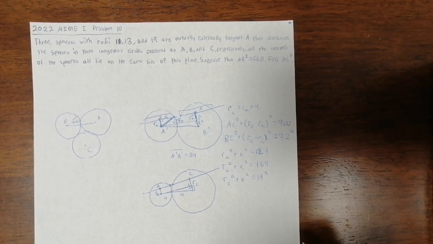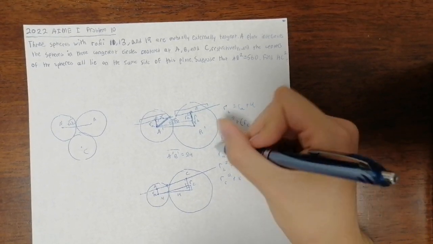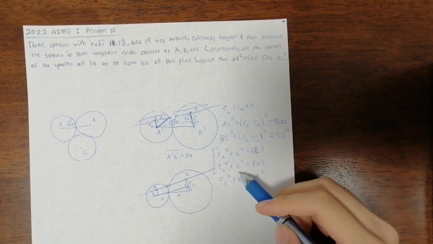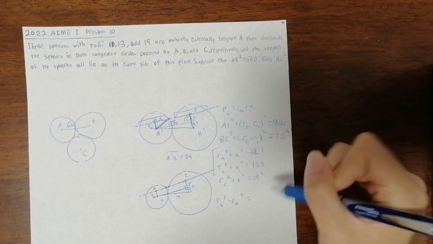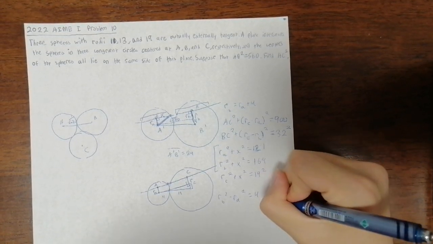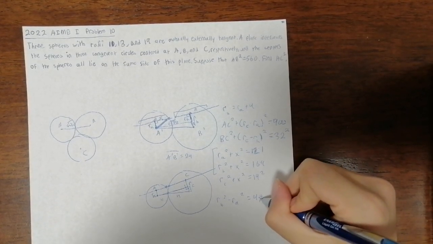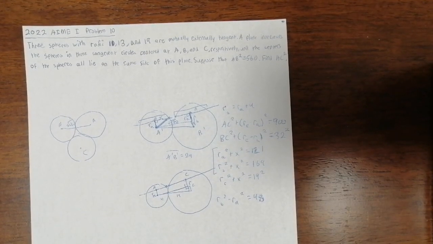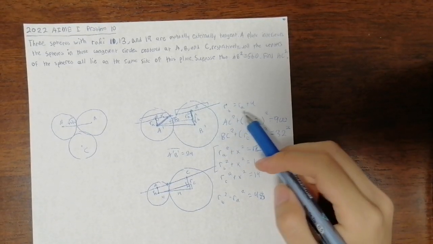So let's just choose which ones are easiest. Let's look at these two equations first. If we subtract these two equations, we get RB squared minus RA squared is 48. And we also know that RB is equal to RA plus 4.